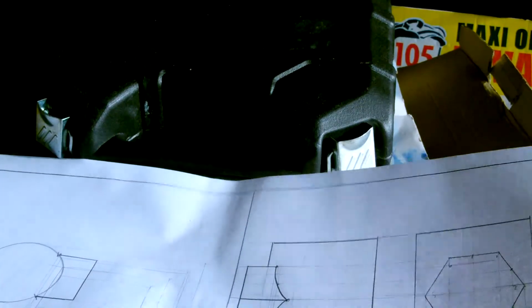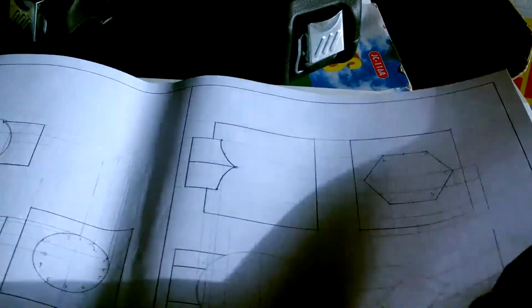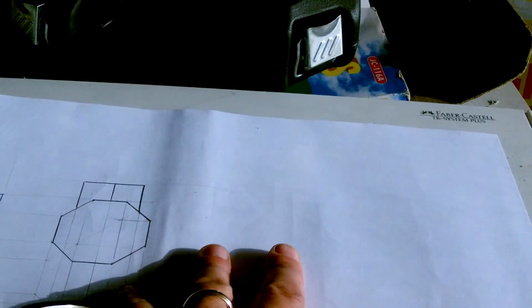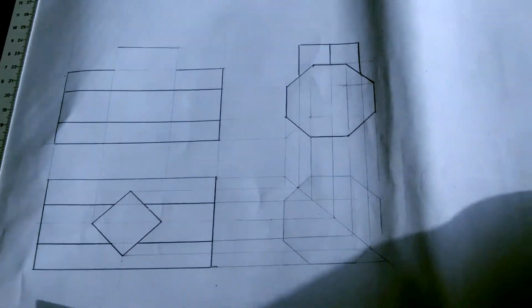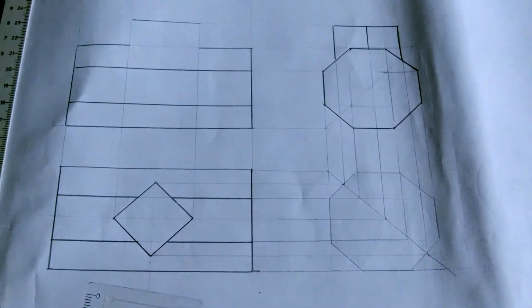Now these questions could be so diverse, you could change them around so much that it's possible to get each and every question in. But just look at the last question here. Where I've got an octagonal prism with a vertical square prism.